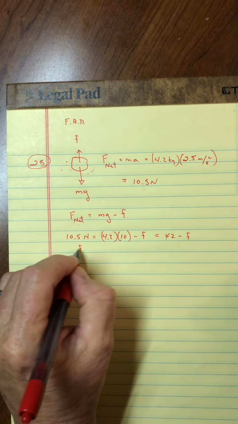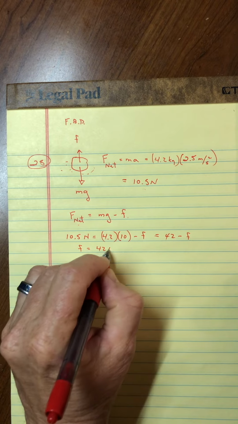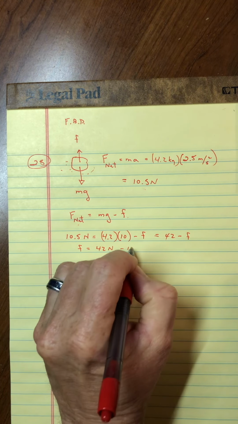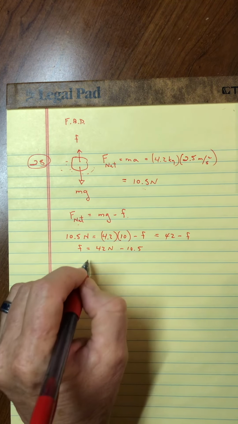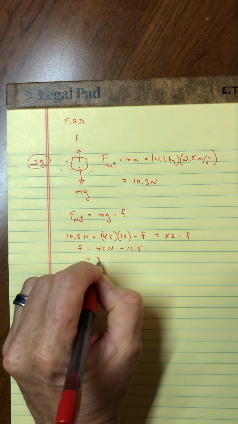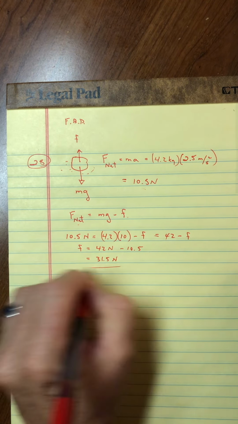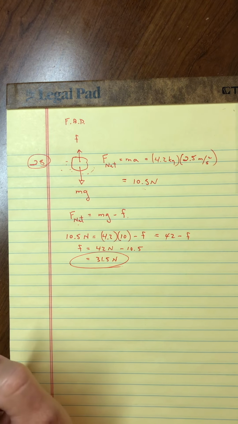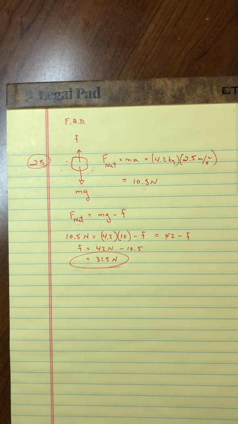So when I move friction to the other side, I'm going to get 42 minus 10.5. Let's see, if I subtracted 10, it'd be 32, so another half would make 31.5. Okay, so my frictional force must be 31.5.